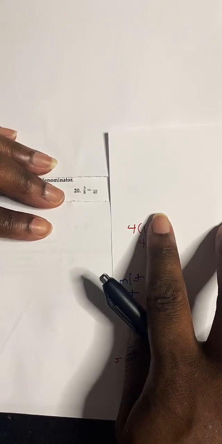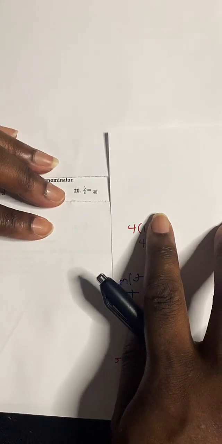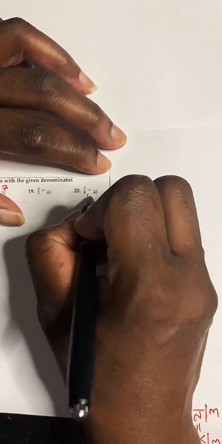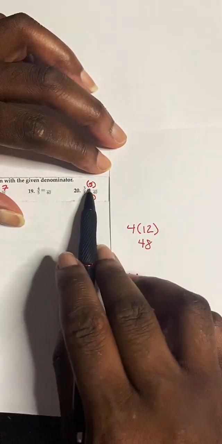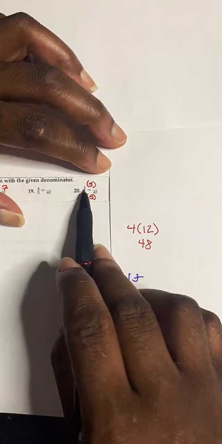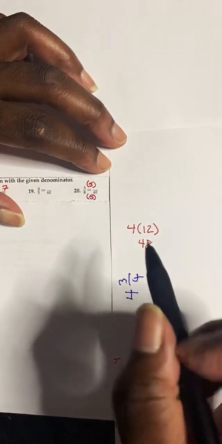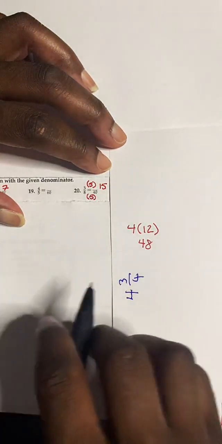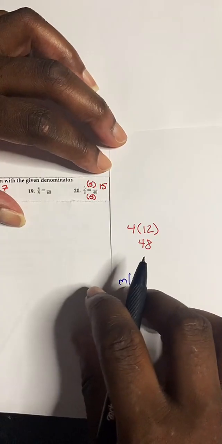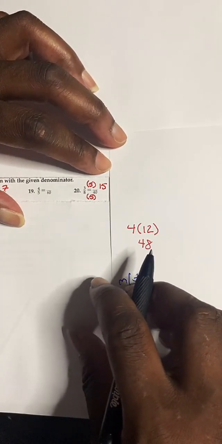Good. We got our 5. Okay, we got our 5s. Good. So knowing that this is going to multiply to give me 5, take that same 5. Remember, whatever you do in the denominator, you got to do in the numerator. And then just multiply 3 times 5 to give you the 15s that everyone is telling me about. Okay, so it'd be 15 40ths.